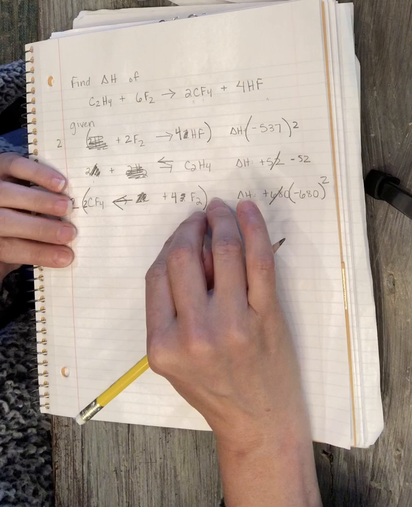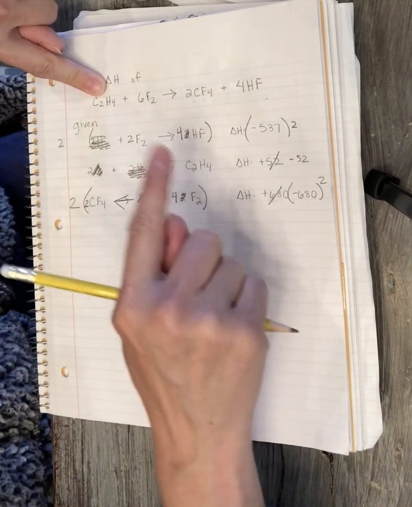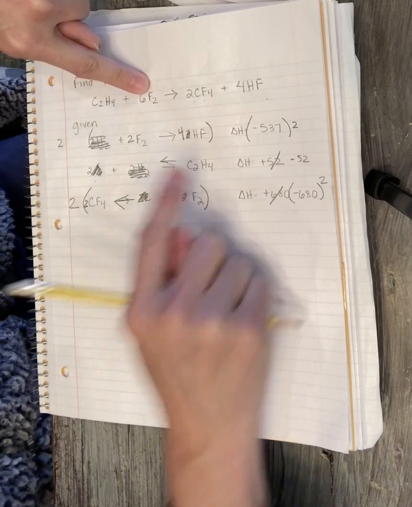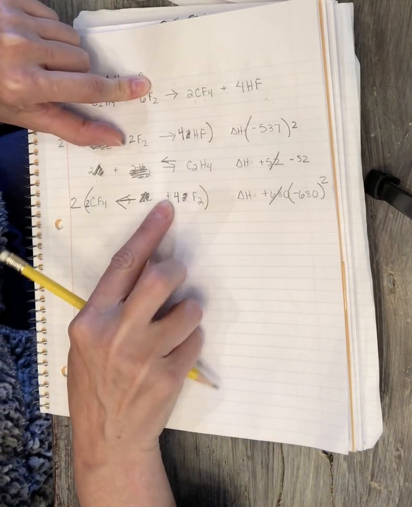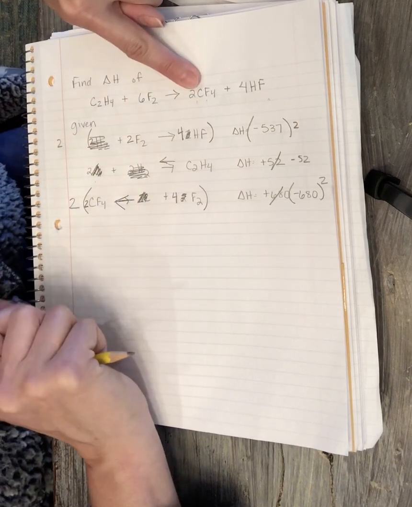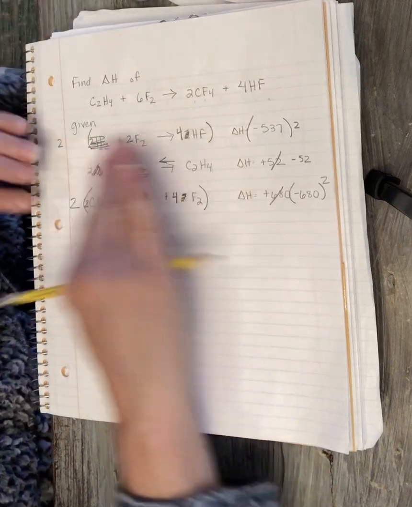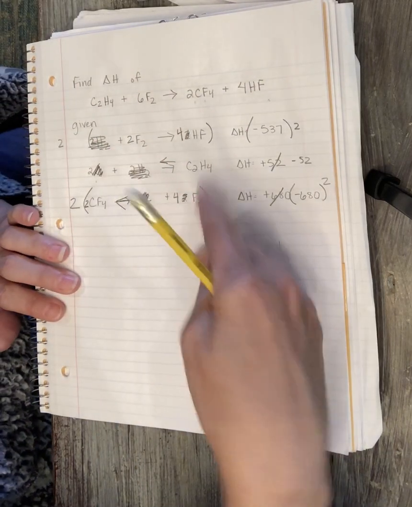So now you have everything left that you have in your original equation. You have one C2H4, you have 6 F2s, right? So you've got 2 here and 4 here, so that adds up to 6. You have 2 CF4s, you have 4 HFs. So you've canceled everything out and everything matches your final reaction.